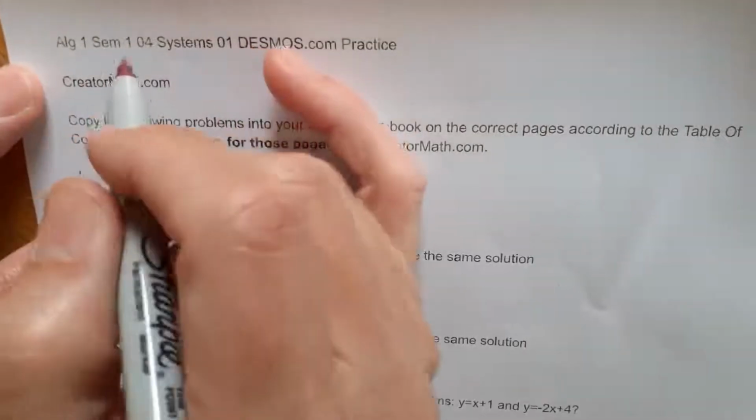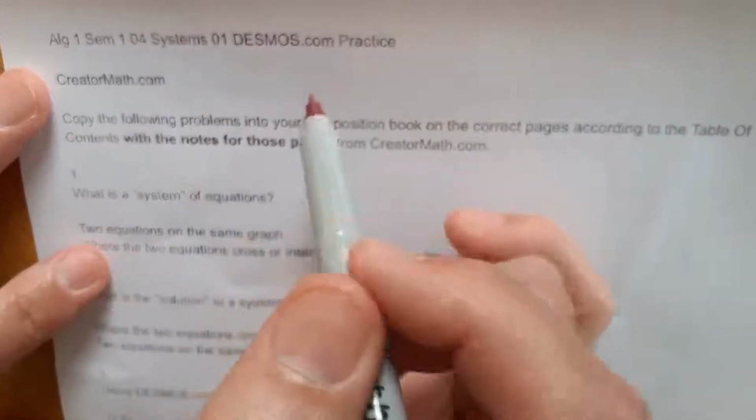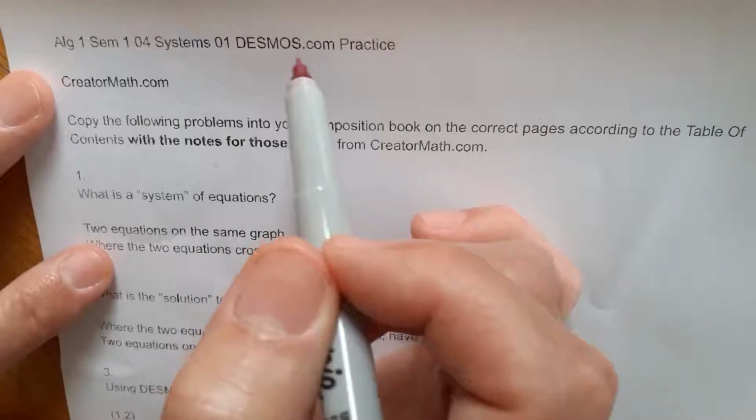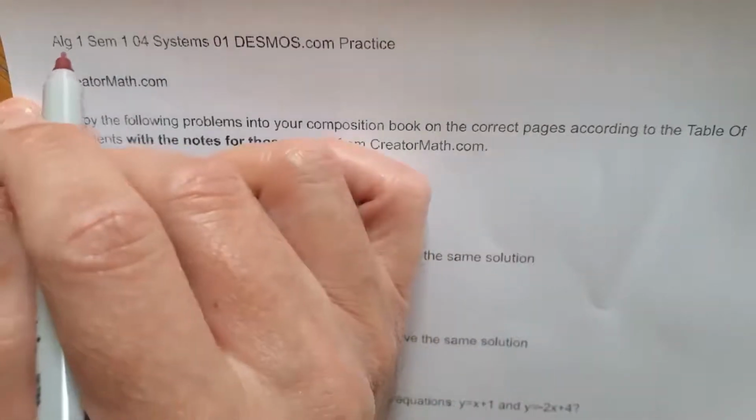So this is Algebra 1, Semester 1. It's the unit called Systems, number 4, and it's a lesson called DESMOS.com Practice, and it's the first lesson. It's on CreatorMath.com under the Algebra 1 tab.